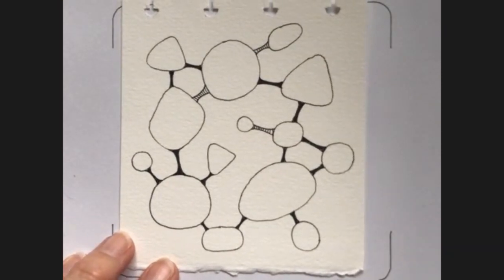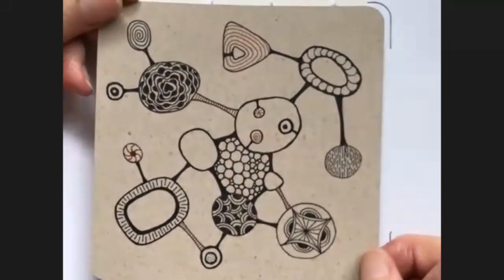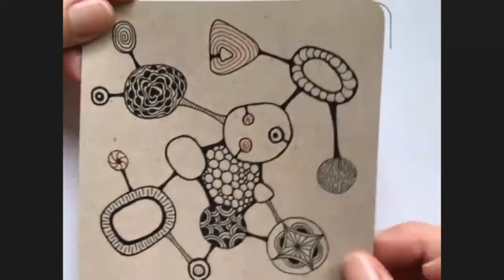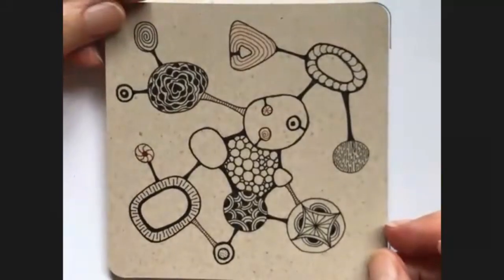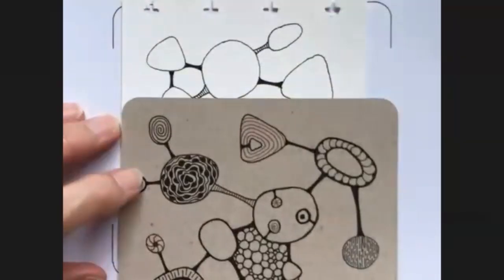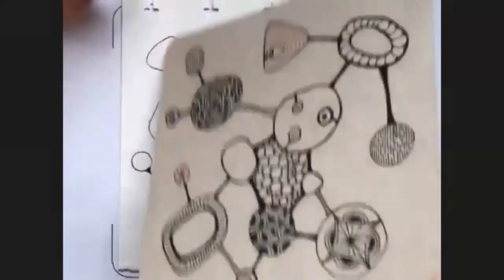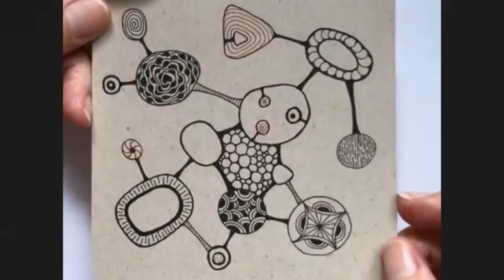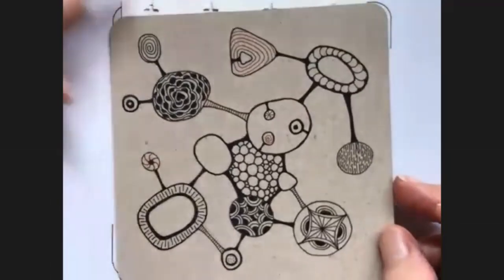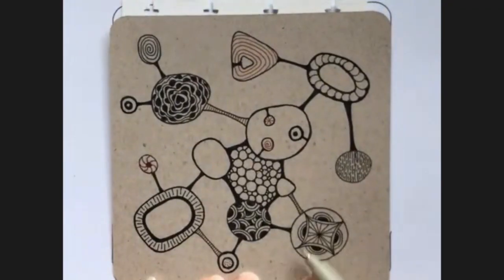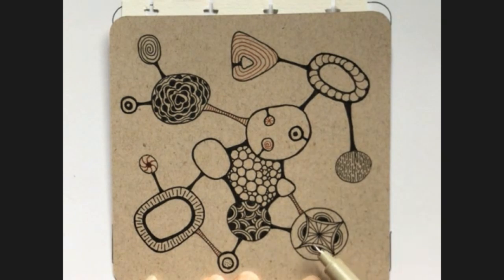So some of the things that you can do, I'm going to go ahead and show you another tile that I did. This is on a craft colored paper, and this is a little bit wider, so it's 4.5 by 4.5. It's like an apprentice size tile. And this one is the burst pattern by Kelly Barone that we did yesterday.